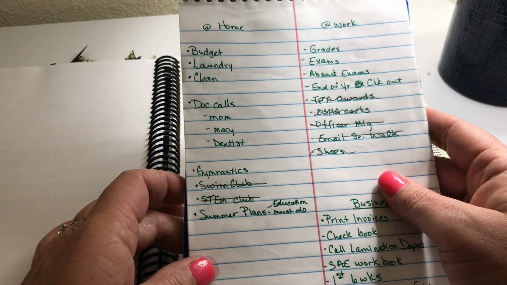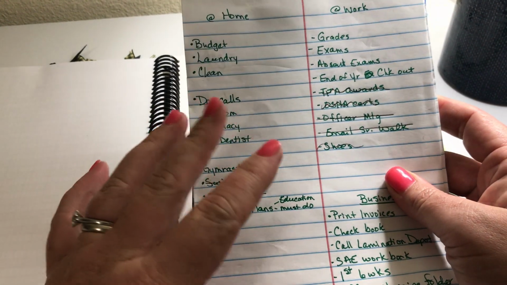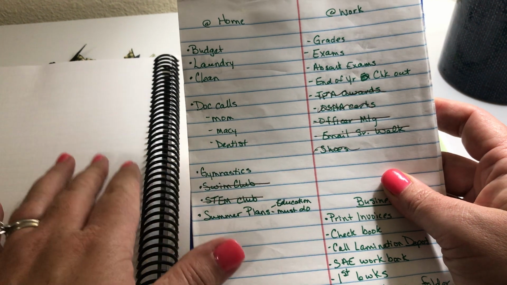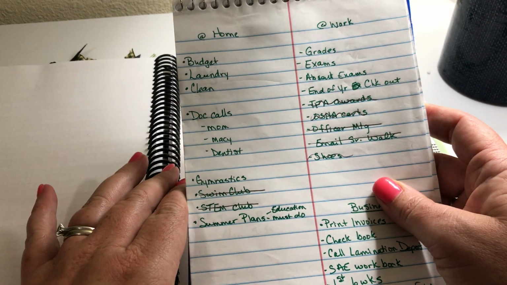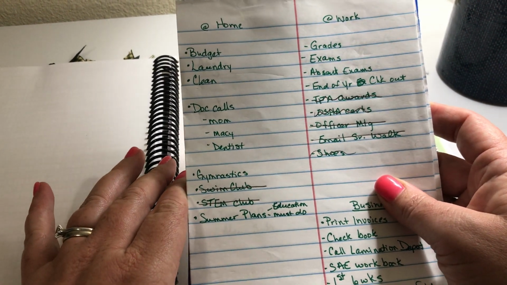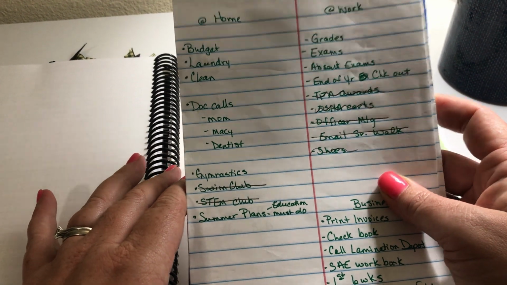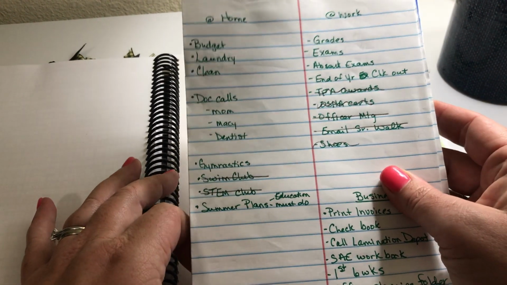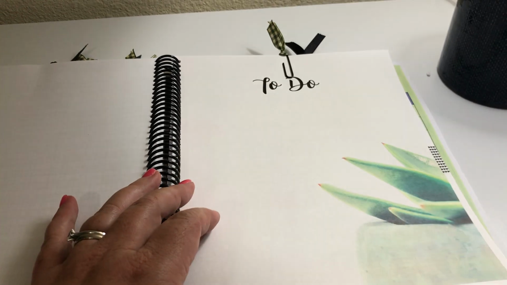I still tend to use this, and then I will take this and categorize it into the days of the week based on whatever I have planned for the week, so that I don't overdo it on days. So this is still a pretty handy piece to have.